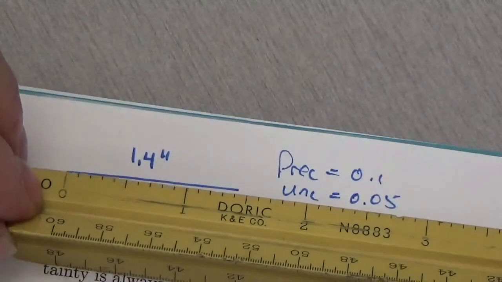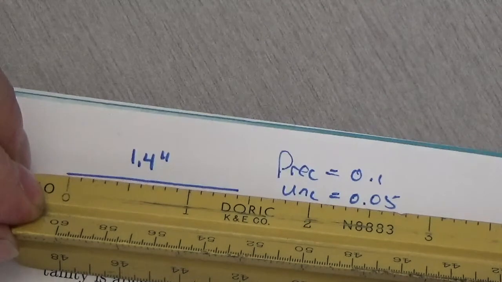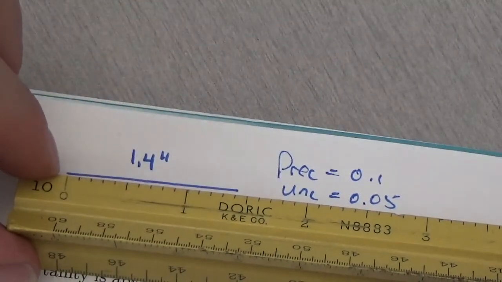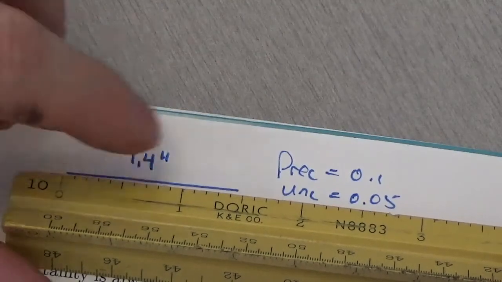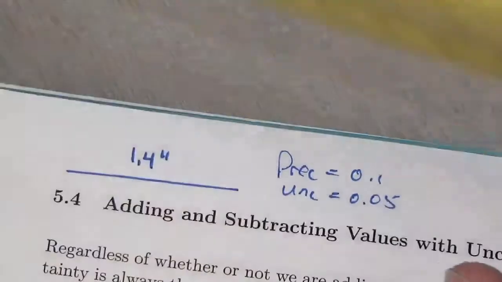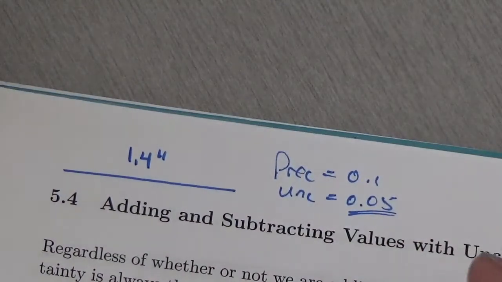A half of a tenth here, and as soon as that line segment is larger than a half, and I'll just slide this back to give you an idea here, as soon as it's a little bit beyond the halfway mark, then I'm going to round it up here. But there's this little bit of an error that I have to consider in this measurement.